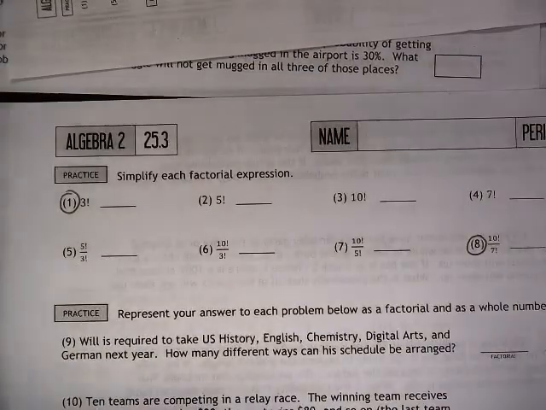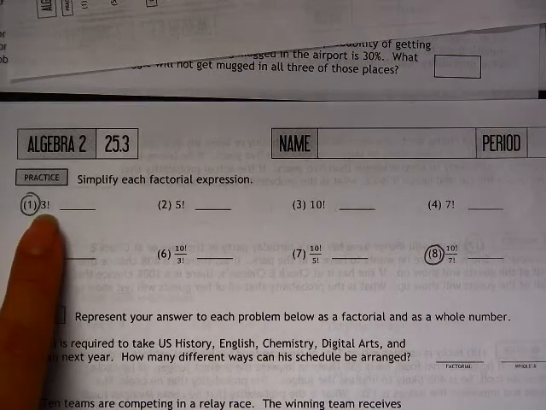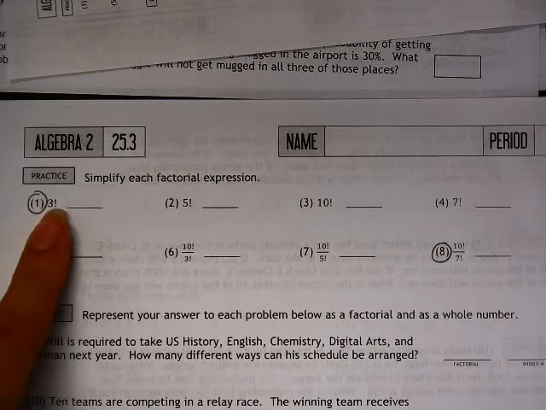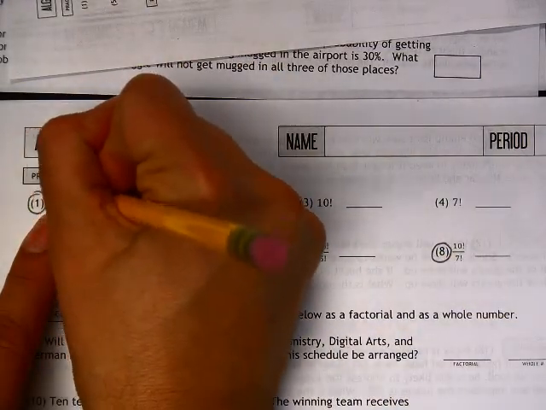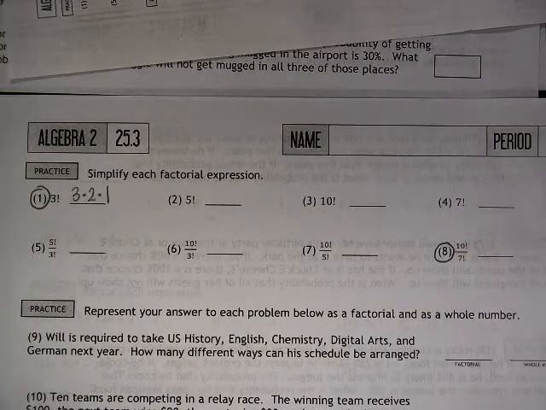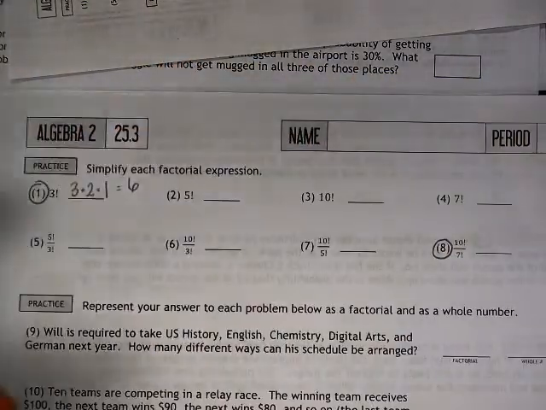All right, hello. Let us look at factorials. So this does not mean excited math, even though it just gets me excited just by looking at it, but it does mean 3 factorial, which means 3 times 2 times 1. So it means that you're multiplying everything down from that number. So this answer obviously would be 6.